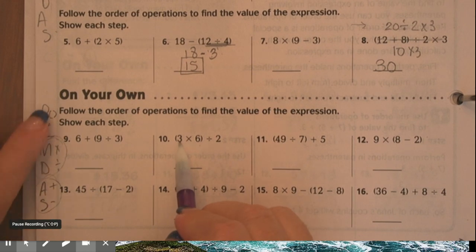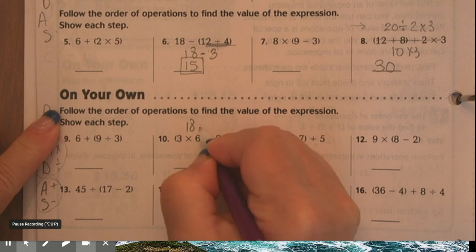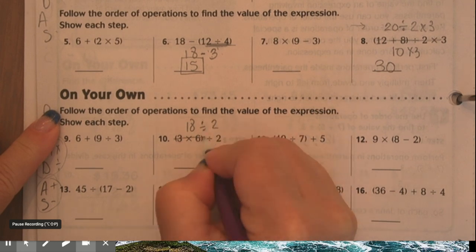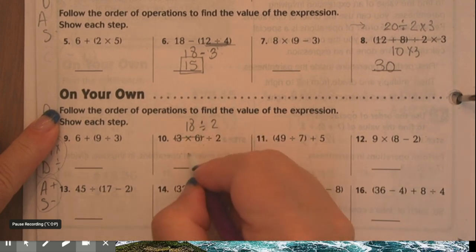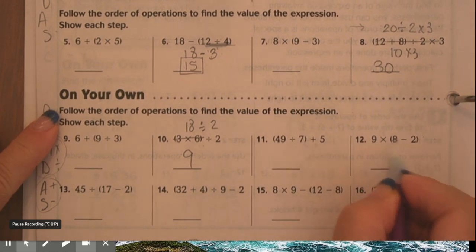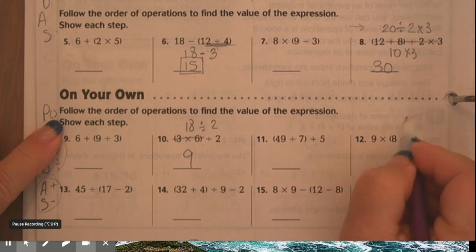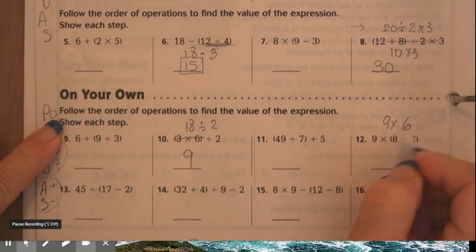First thing is parentheses. 3 times 6 is 18. Now, we're done with that. Now we divide by 2, 9. 9 times 8 minus 2, parentheses first. 8 minus 2 is 6. Now we do 9 times 6.